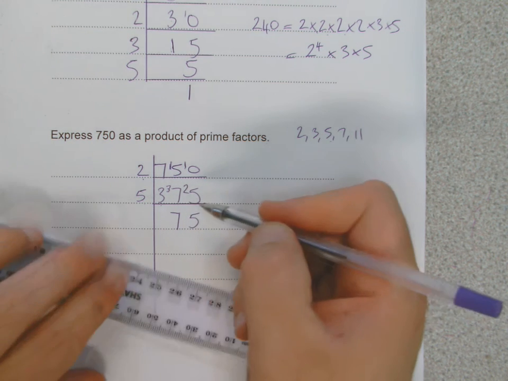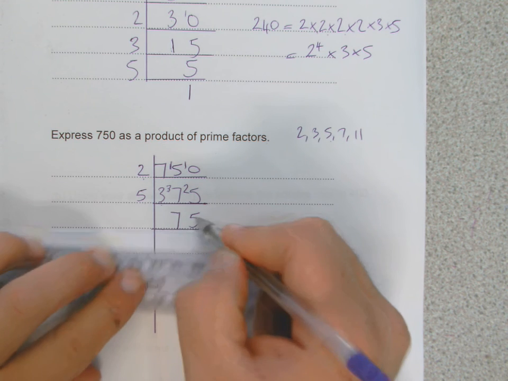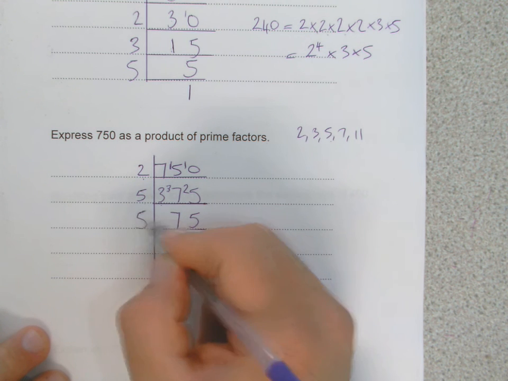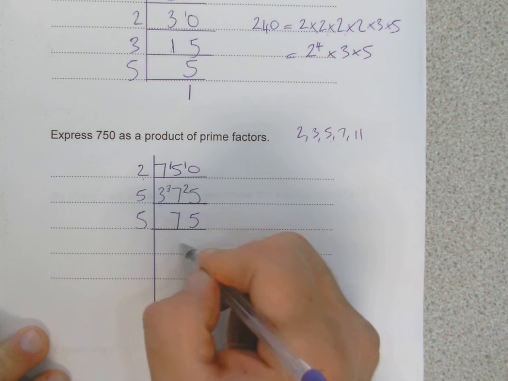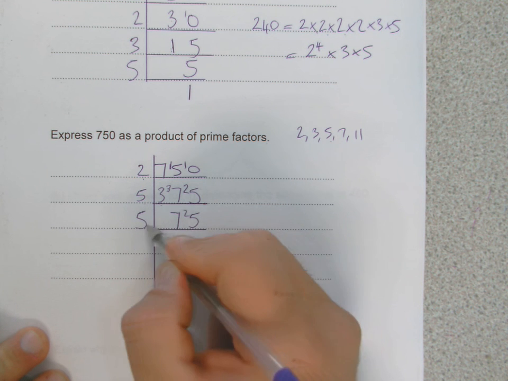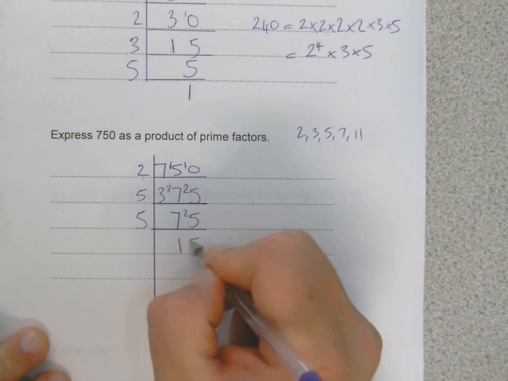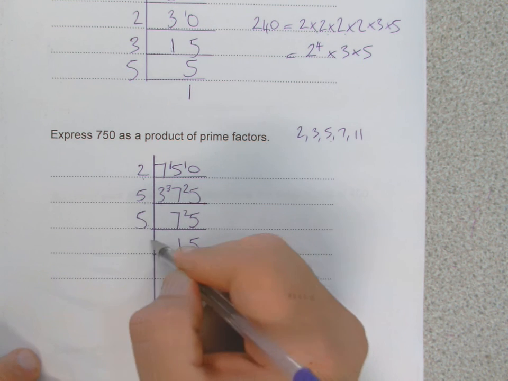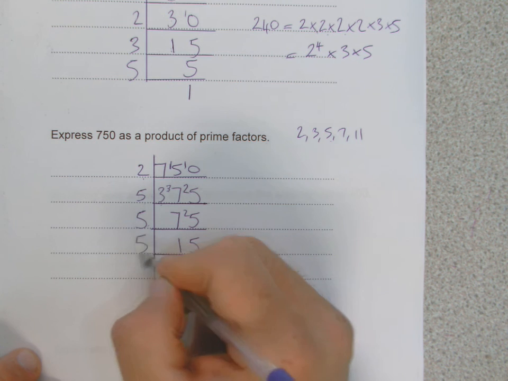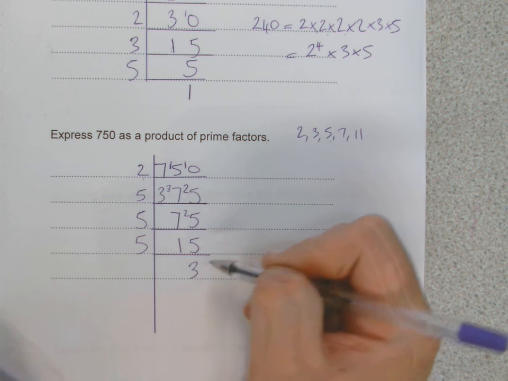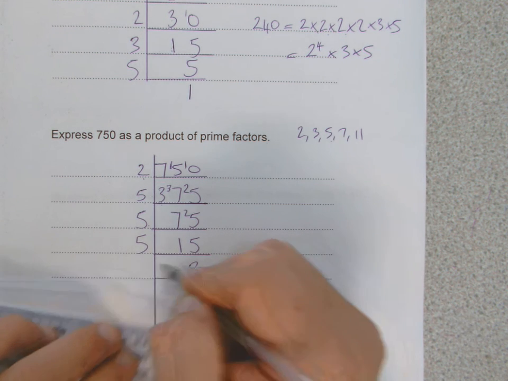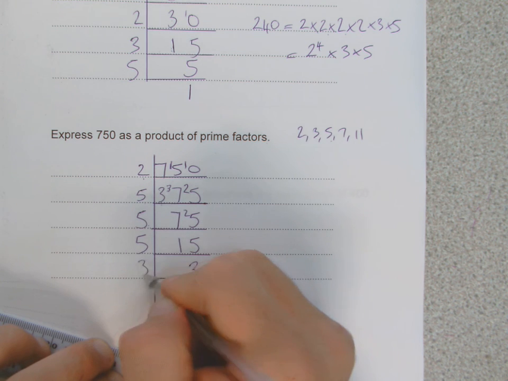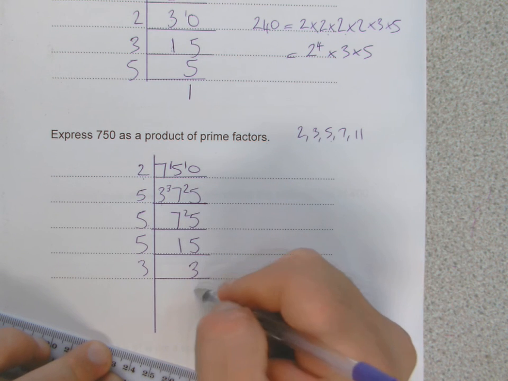So we've got 75. Again, it ends in a 5, so we can go with 5. 5 into 75, well, 5 into 7 goes once, remainder 2. 5 into 25 goes 5 times, so we've got 15. What goes into 15? Well, 5, again. 5 goes into 15 3 times exactly. And then what goes into 3? Well, 3 is prime, so we can take the 3 there. 3 will go into 3 once.